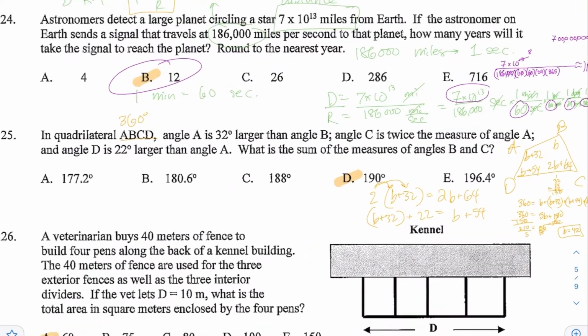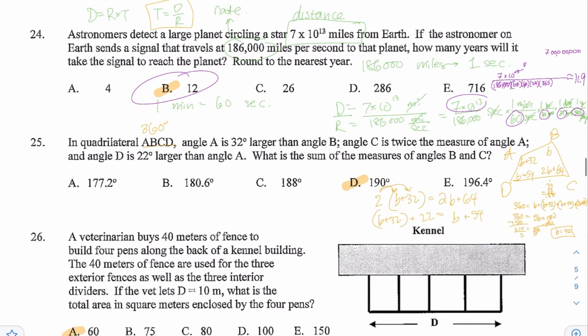Now, once you know B is equal to 42, you want the measure of angle B and C. So B is 42, C is 2B plus 64. So 2 times 42 plus 64 is going to be 84 plus 64, or 148. So you have to do 148, which is angle C, plus measure of angle B, which is 42. And that's going to be choice D, 190.